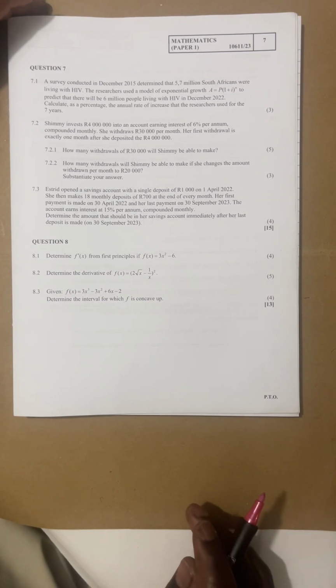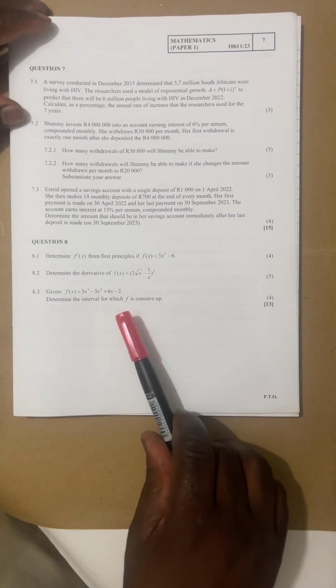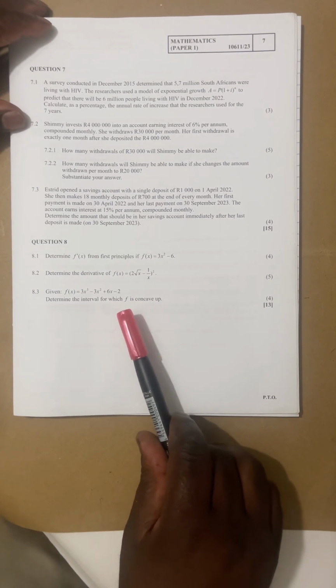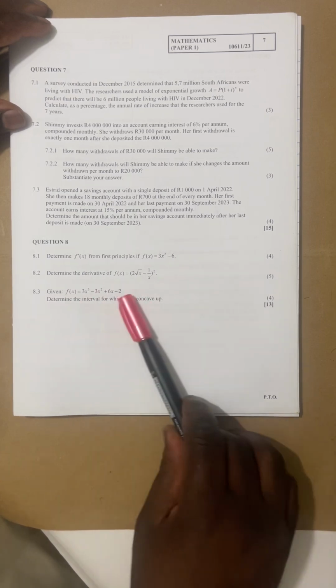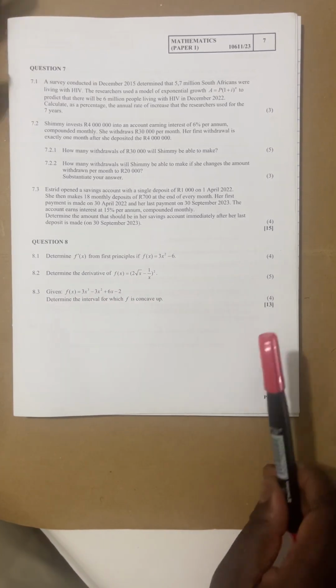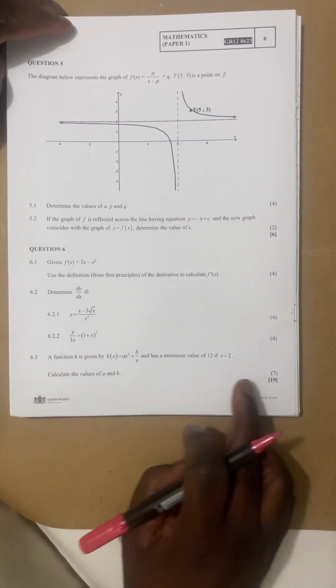I'm going to explain what that is. Like I told you, they'll always add a question or two here. It will not just be first principles and rules of differentiation. There will be another item added for 4 marks or 3 marks. Here, in the June exam, it was actually 7 marks, as you can see.